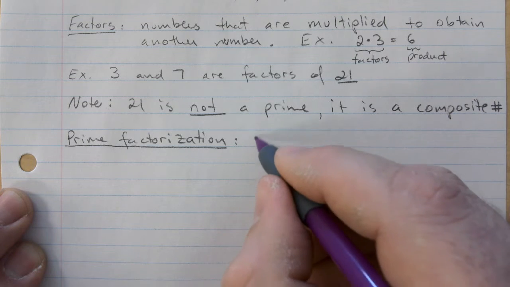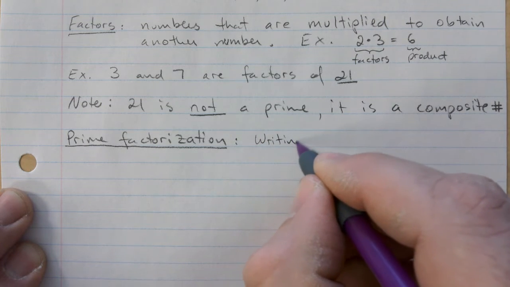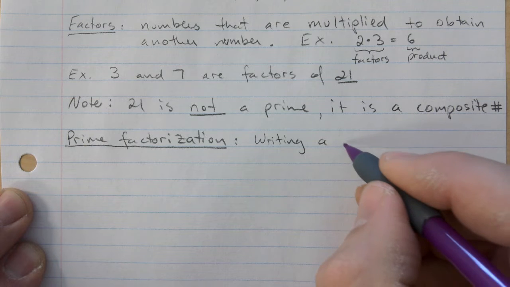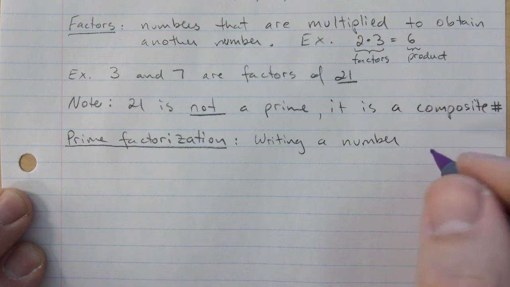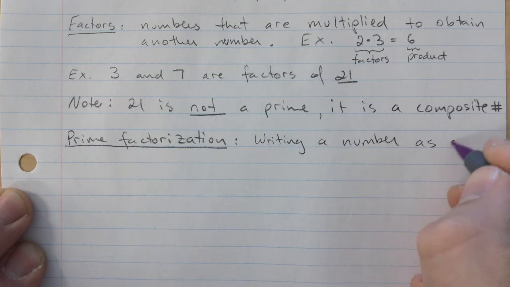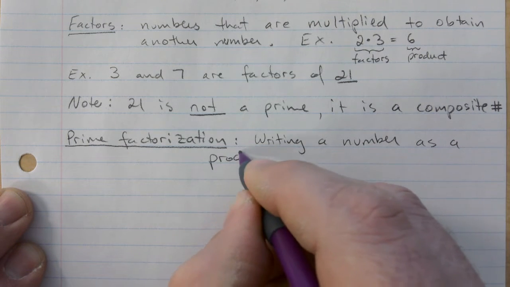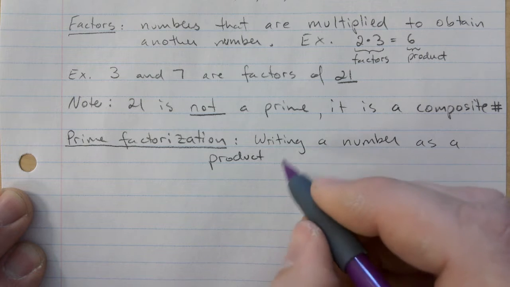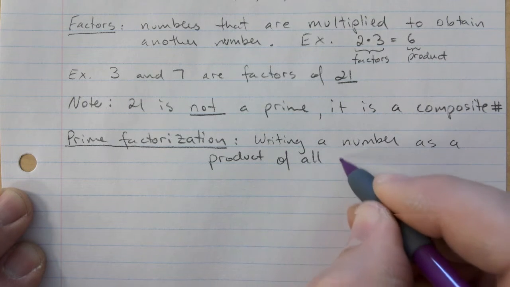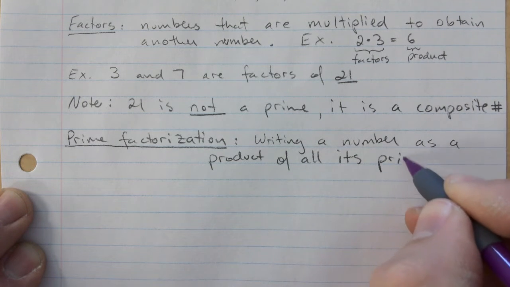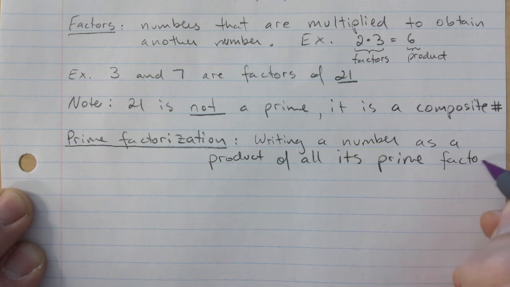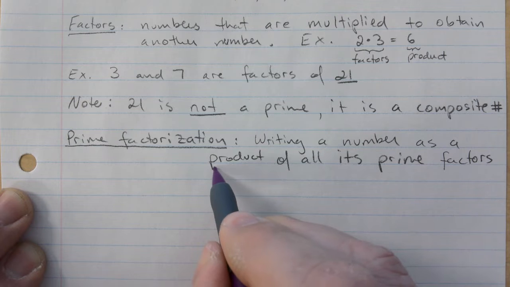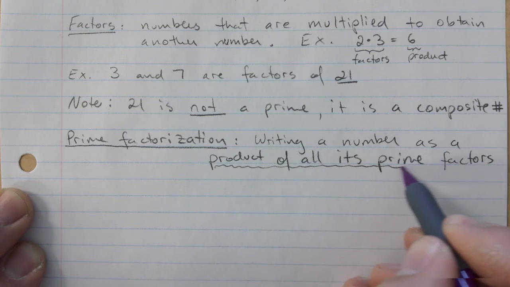Now, it's writing a number as a product of all its prime factors. It's the product of all its prime factors.